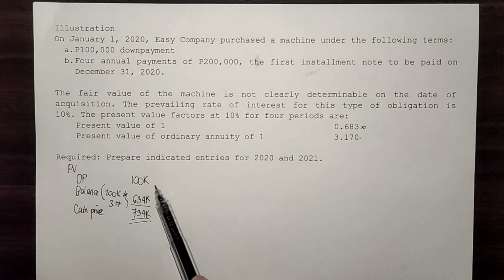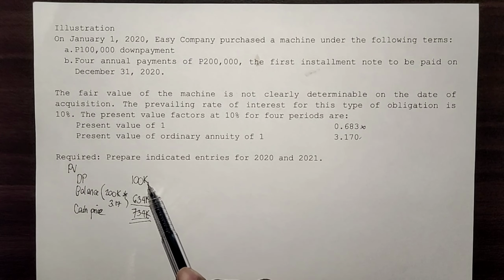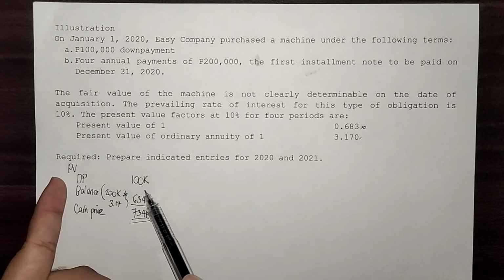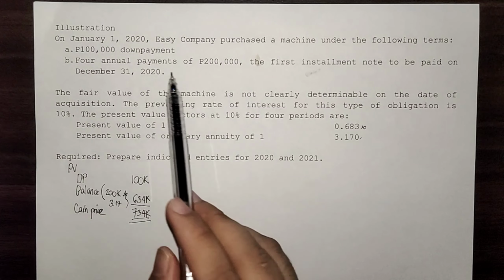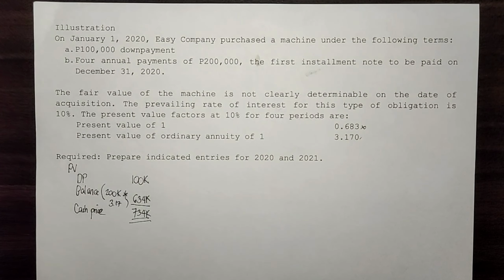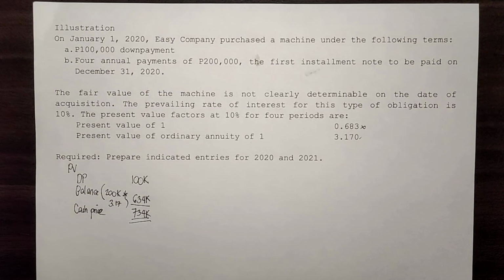Hindi natin ginamitan ng present value factor yung down payment kasi yan ay naka-express na into present value. Since ang 100,000 down payment ay nangyari at the time of acquisition. Kaya yan ay naka-present value na. No need to multiply sa present value factor. So, ayan, 734,000 is the cash price of machinery. Kapag ganyan class na hindi given ang cash price, the present value of payments is deemed the cash price equivalent ng item of PPE.